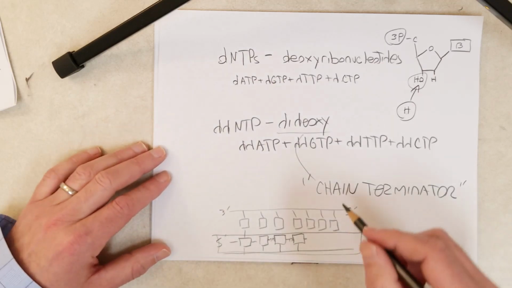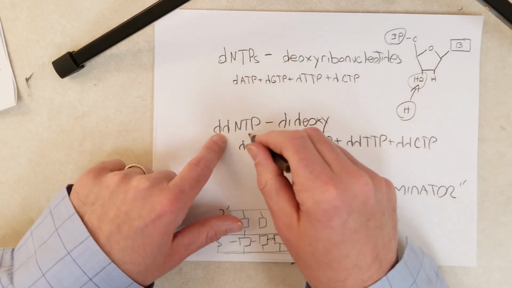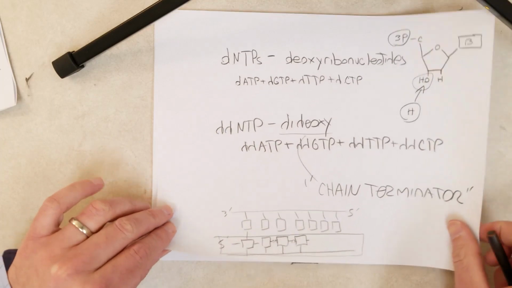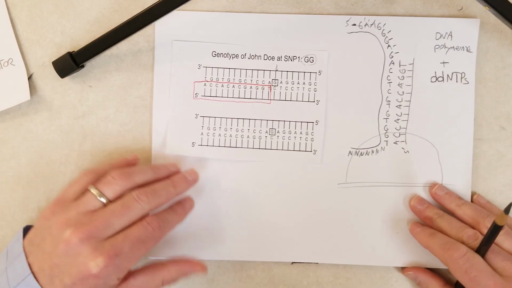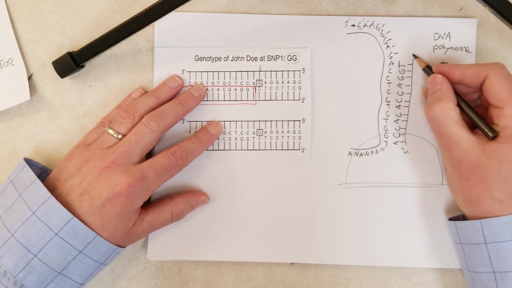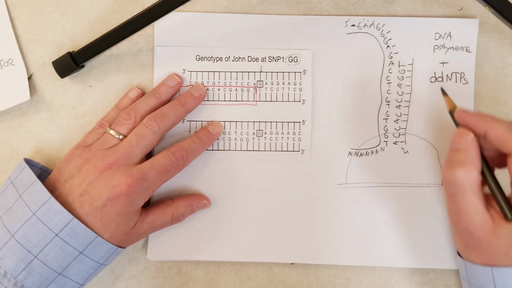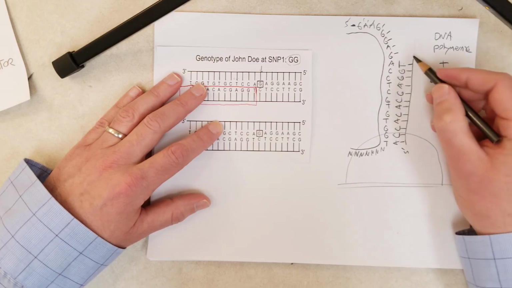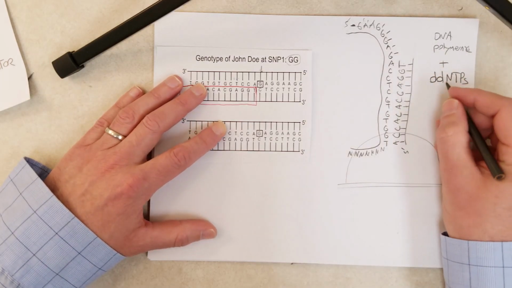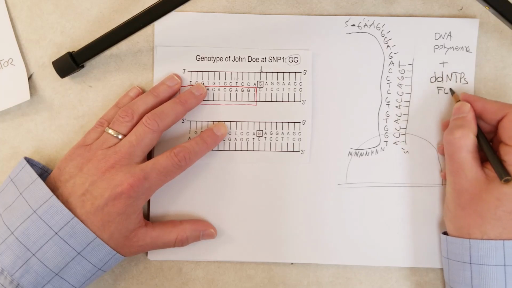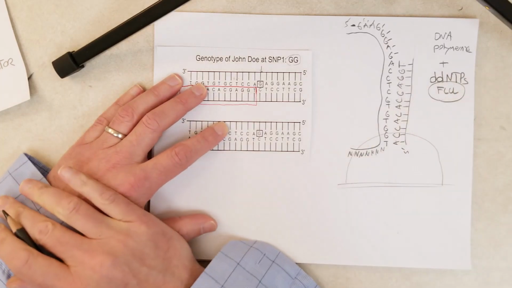Okay, so by adding ddNTPs, the DNA polymerase can at most extend this by 1 nucleotide. It can only add 1 nucleotide to the SDO. And so I should also say that ddNTPs are fluorescent.